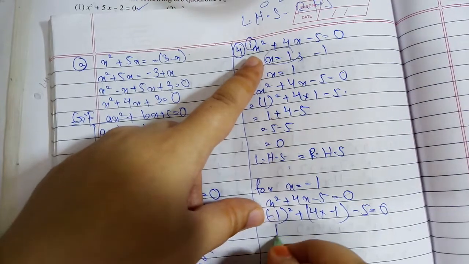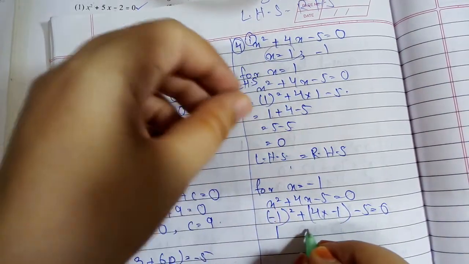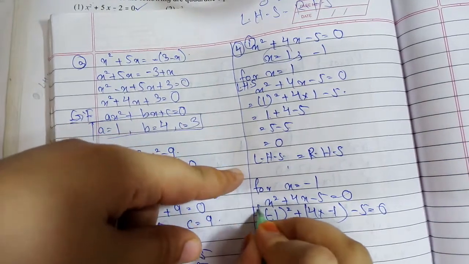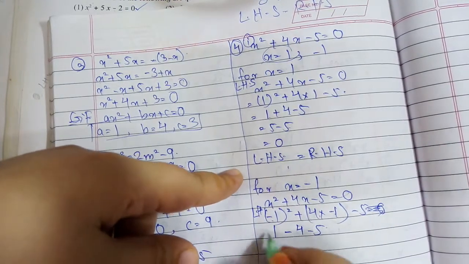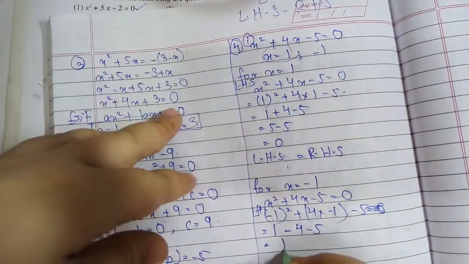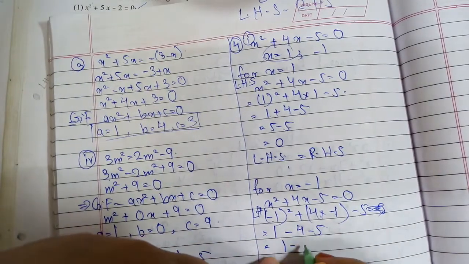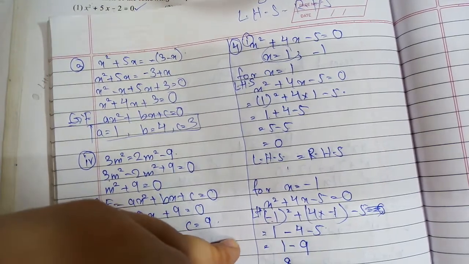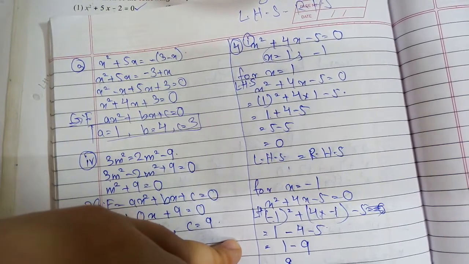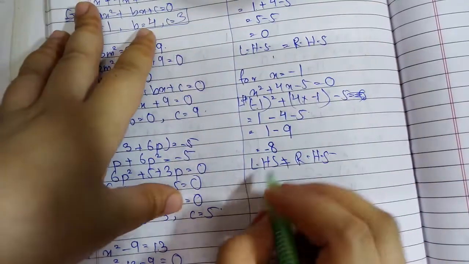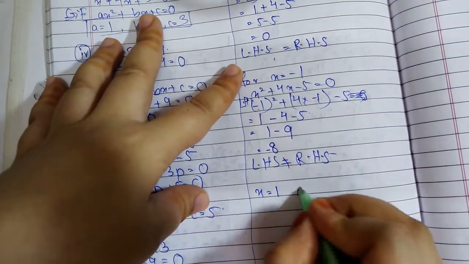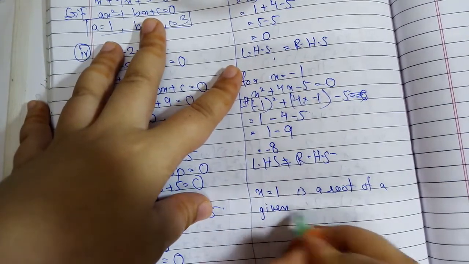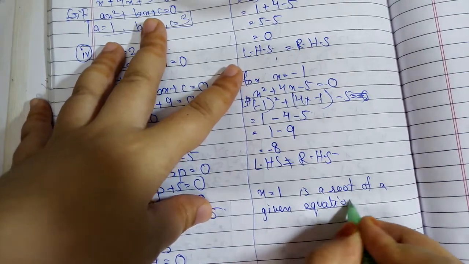So minus 1 square will be 1. Now here 4 into 1, 4. But here minus sign will be there, 5. So we will write here LHS. Here 1 minus, now minus 5 minus 4 will be minus 9, and 1 minus 9 will be minus 8. That means here LHS is not equal to RHS. So student, only this x is equals to 1 is a root of the given quadratic equation.